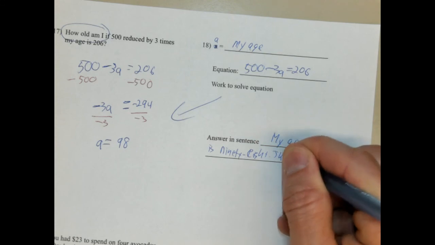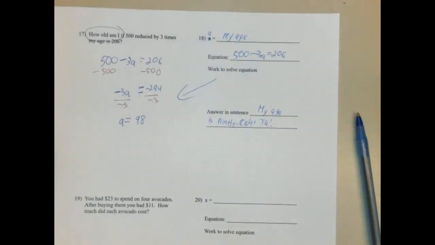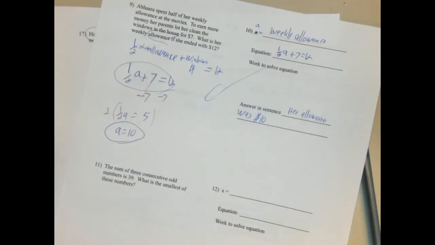Just kidding. Alright, so yeah, that's just a few examples of how to create equations and how to solve equations being given some written information. So hopefully that was helpful.